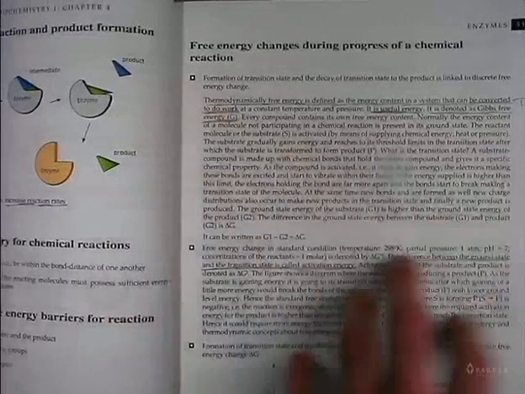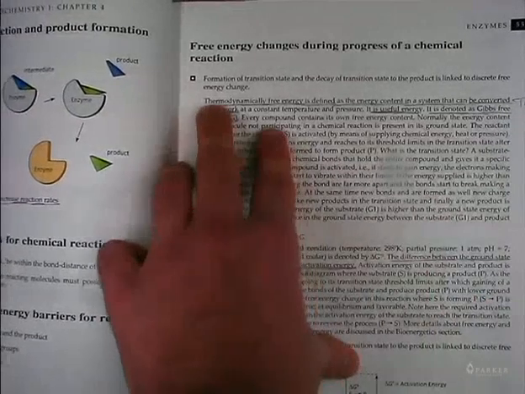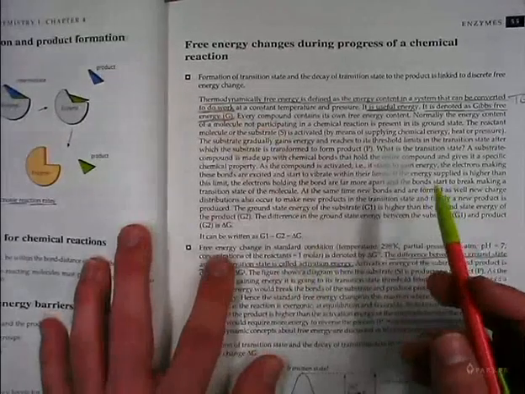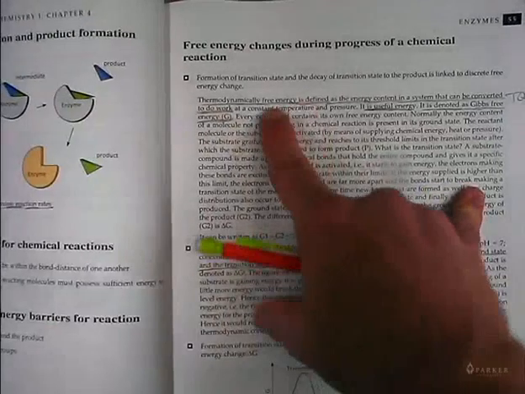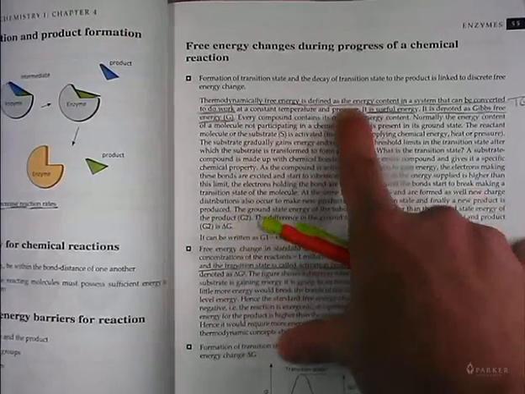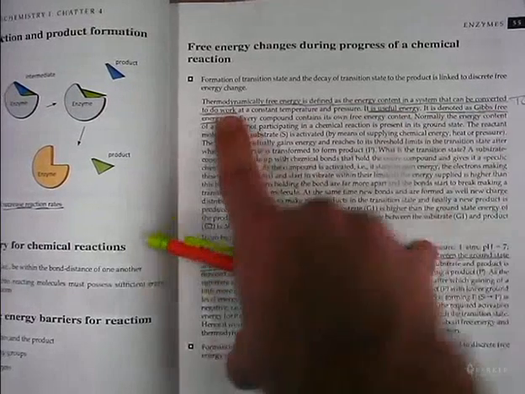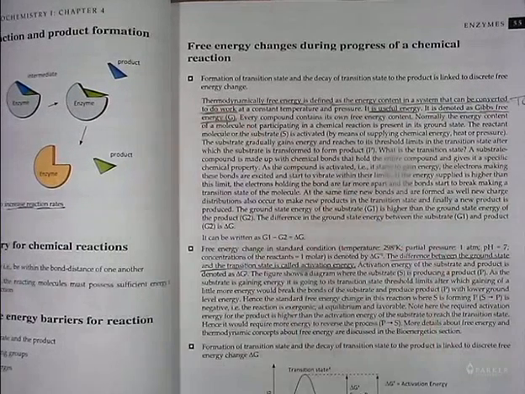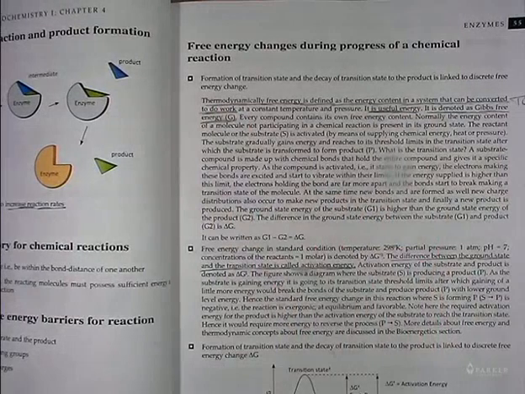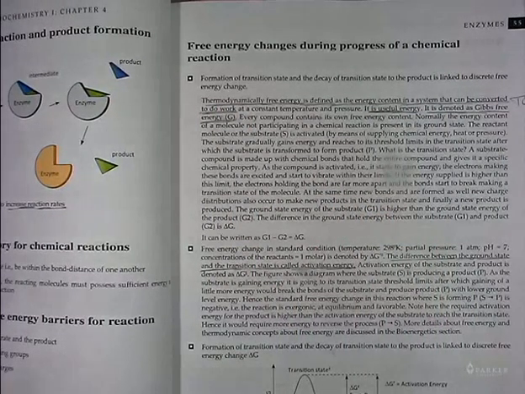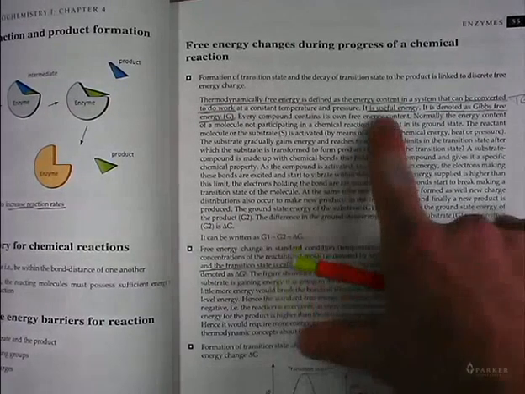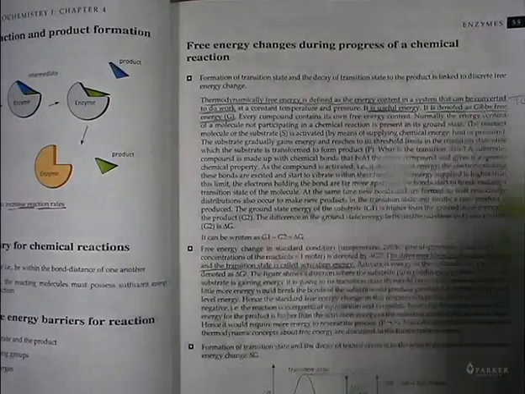This is just some definitions that we need to know. The first one is that free energy is defined as the energy content in a system that can be converted to do work. So all that's saying is free energy is just energy that we can use to do something with. And that's called Gibbs free energy.